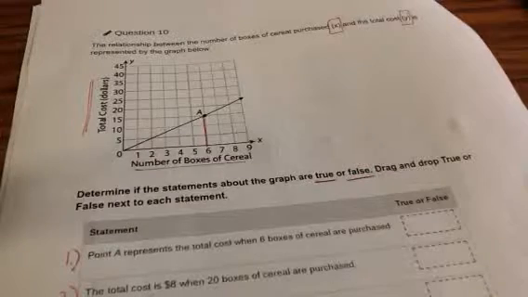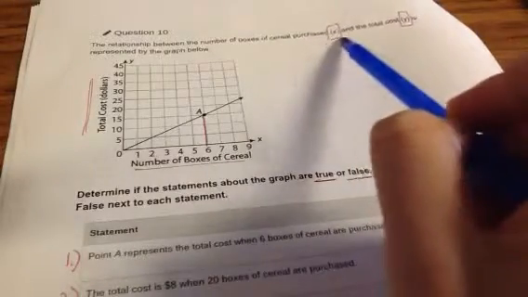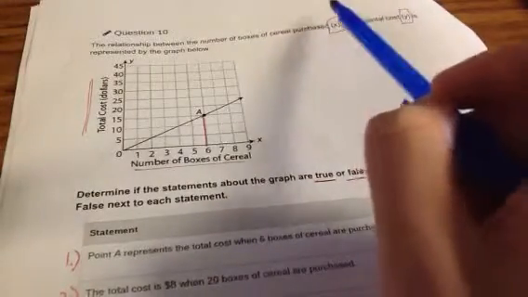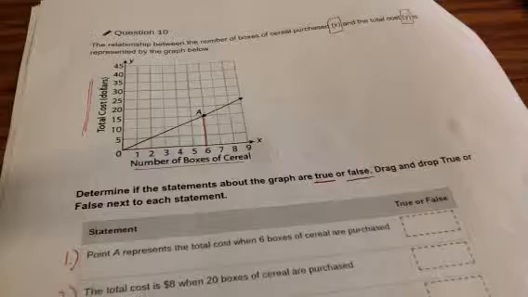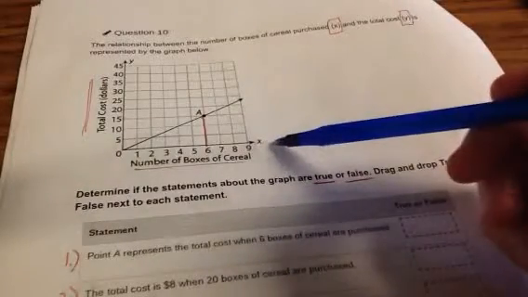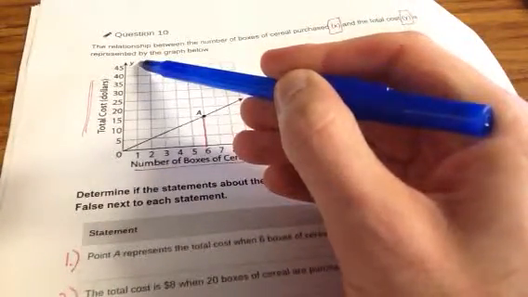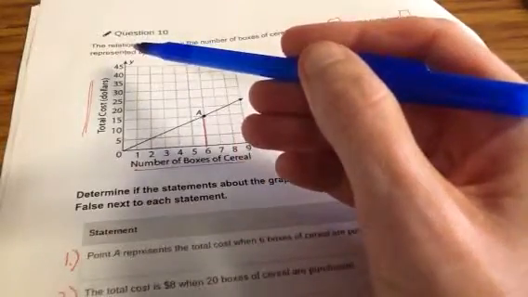So question 10 is a good question. You'll see multiple questions like these on the CAASPP. They give you a graph, and they tell you the relationship between the number of boxes of cereal purchased, which is the X, or our input. Which axis is our x-axis, horizontal or vertical? Horizontal. You could also look right here. Every graph is going to have this. You're going to have an X here, so they show you the x-axis. Look up here. There's the Y variable. So we have the Y-axis. Y-axis is vertical. X-axis is horizontal.